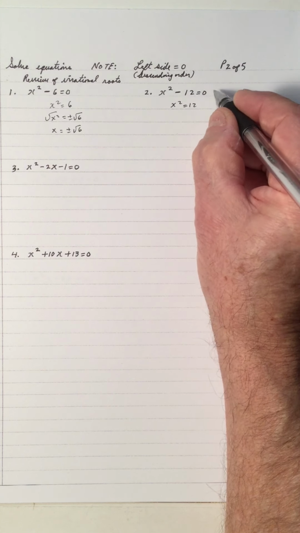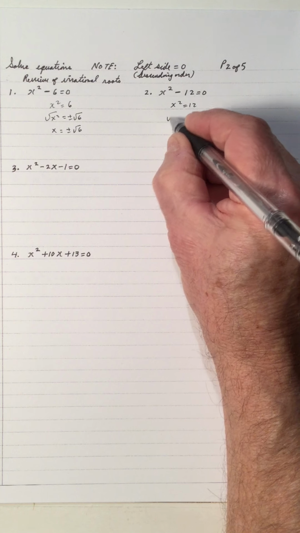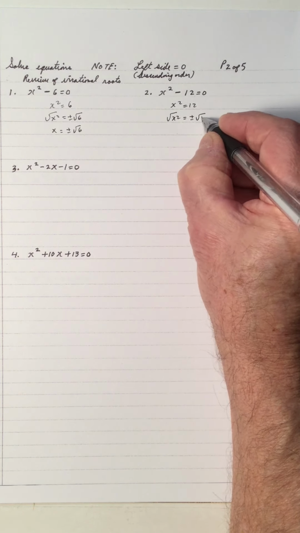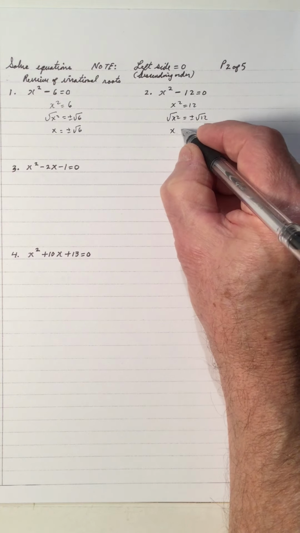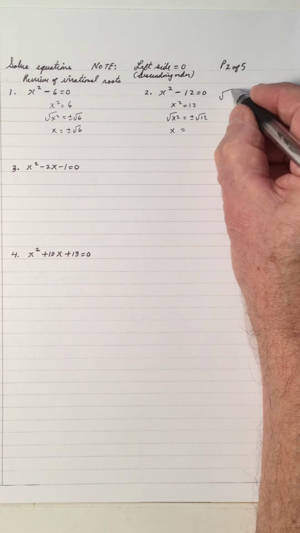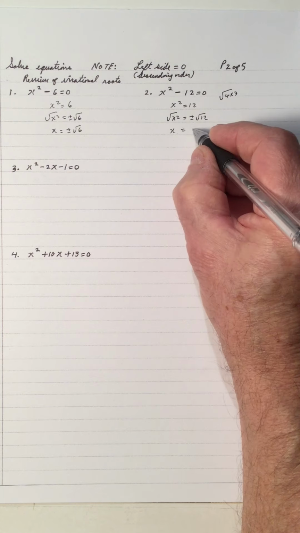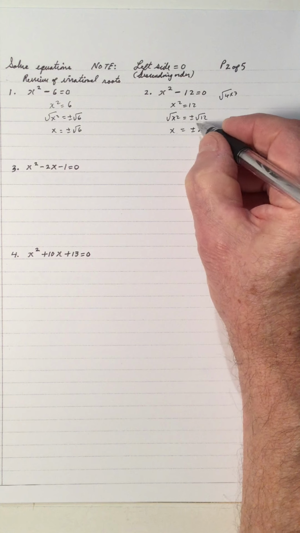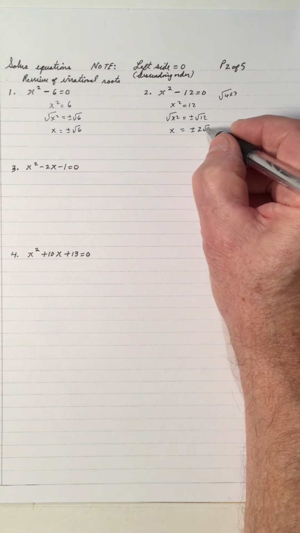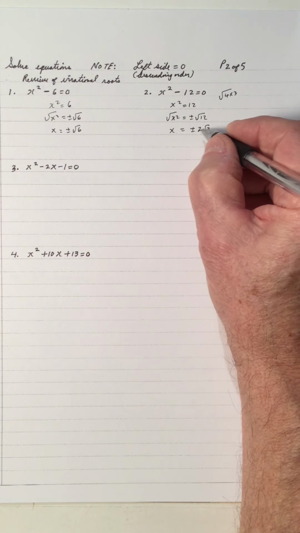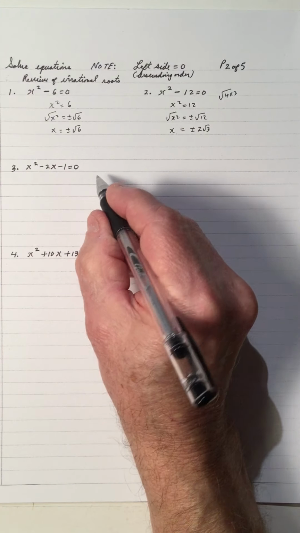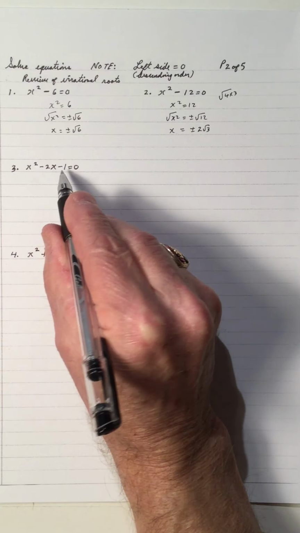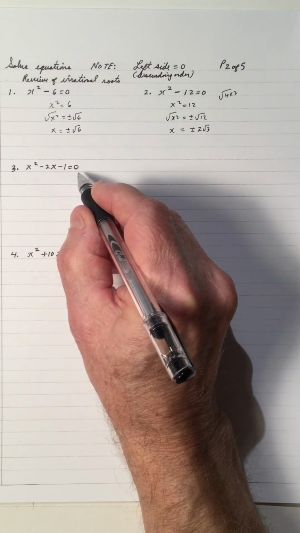Move the negative 12 to the right, and square root of x squared equals plus or minus the square root of 12. Square root of x squared is x, and 12 is a 4 times 3, so that's plus or minus. Square root of 4 is 2 root 3. So we have a 2 root 3 and a negative 2 root 3. Notice we have plus and minus.